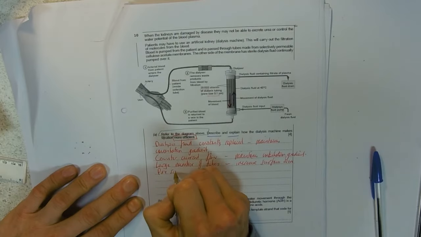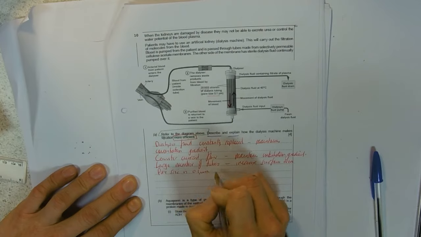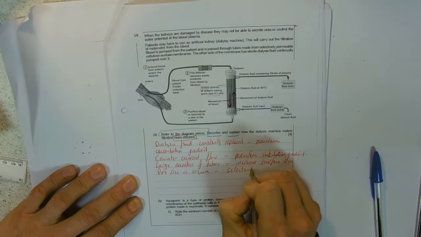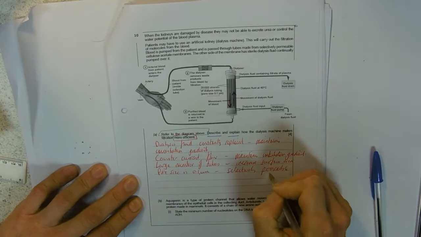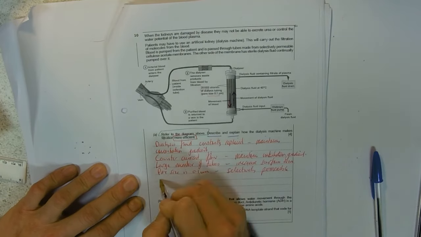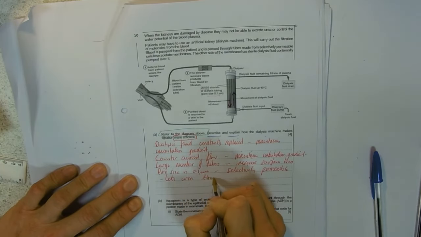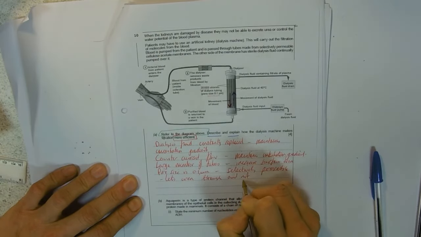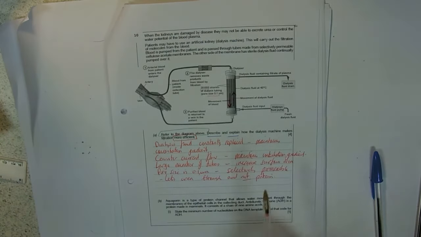So selectively permeable. Lets urea through, hopefully, and not our large plasma proteins.